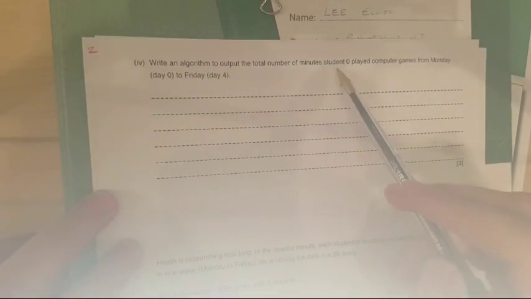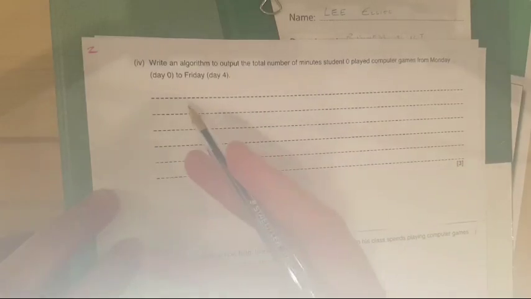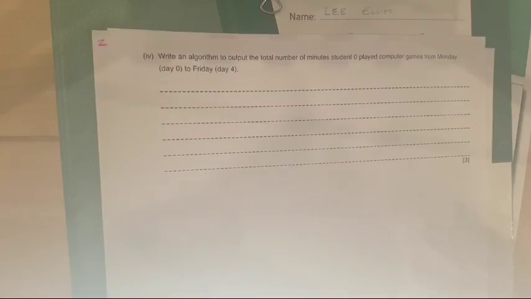So this next question here: write an algorithm to output the total number of minutes student 0 played computer games from Monday, day 0 to Friday, day 4. It's looking at the table, but really it doesn't need the table. You're going to write this algorithm and there's 3 marks for it, so you need to work out where you're going to get those 3 marks from. The 3 marks are going to come from firstly using the correct elements to build the algorithm, outputting correctly as well, and then finally using a loop.